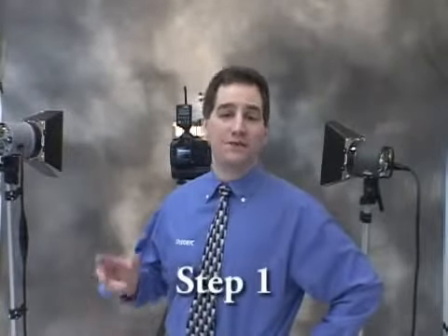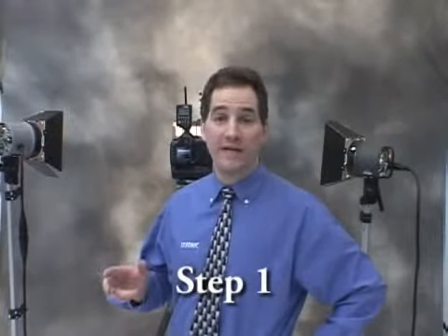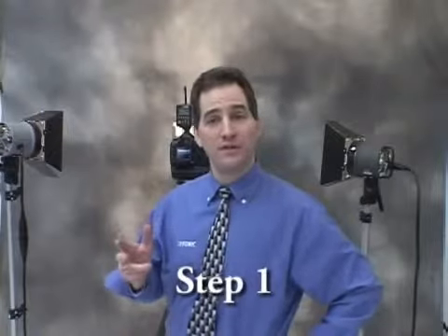Shoot the test target to determine the true sensitivity and dynamic range of your digital camera sensor that you're going to use.